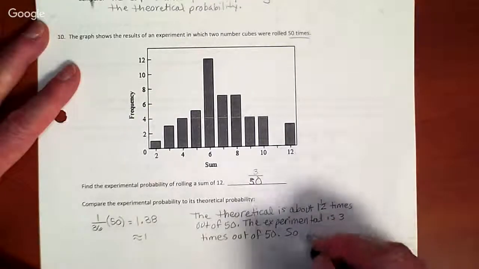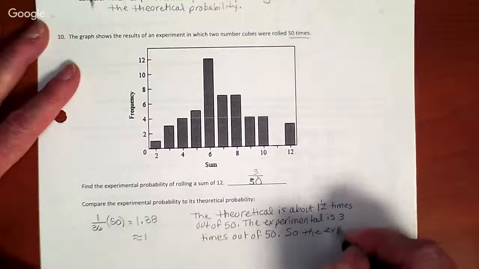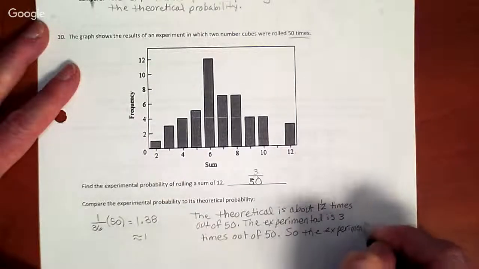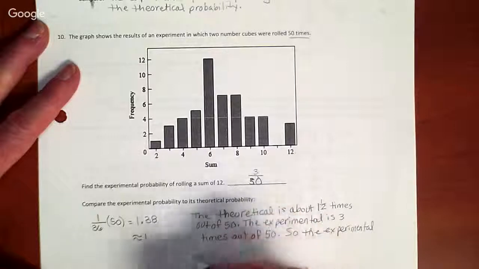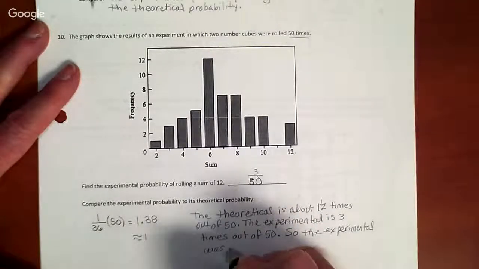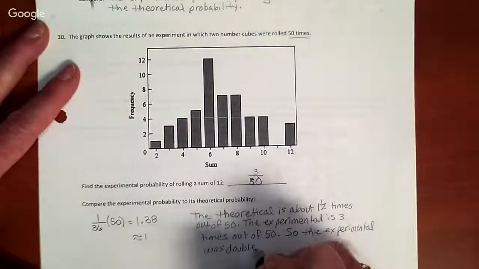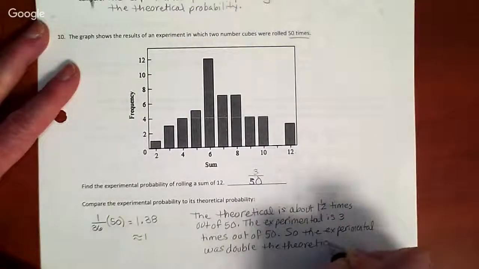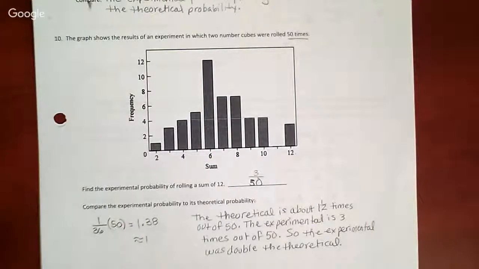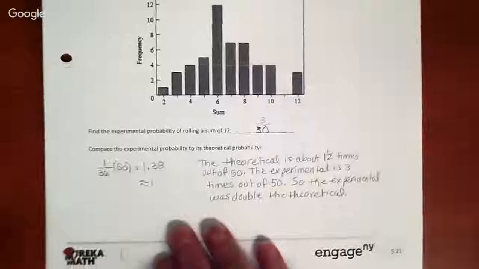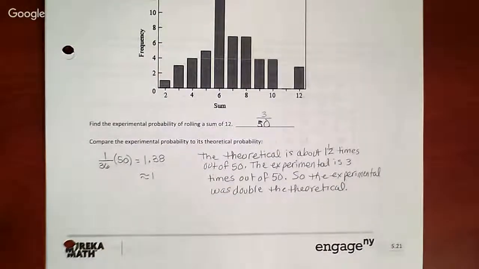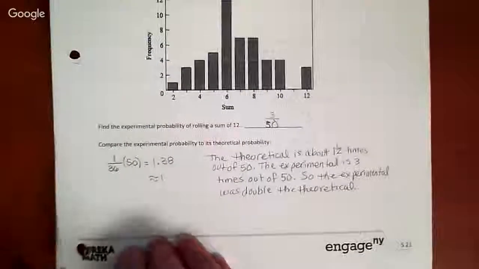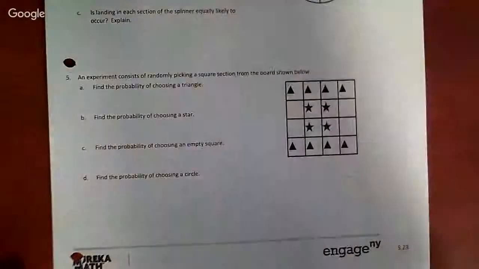So the experimental was double the theoretical. Okay. Let me move that up so you can make sure you copy that. All right. And that is our lesson for today.